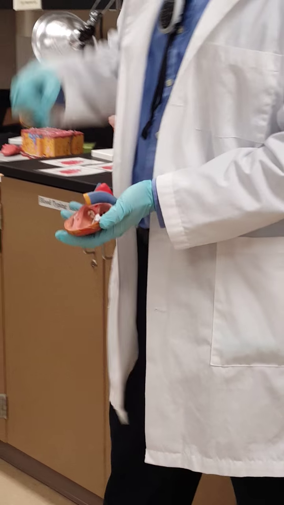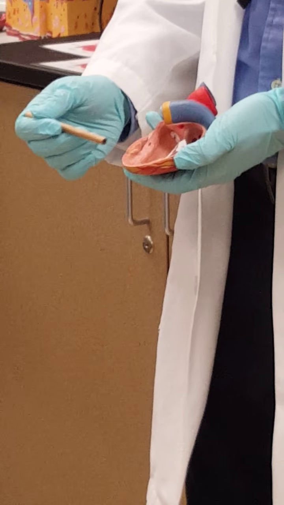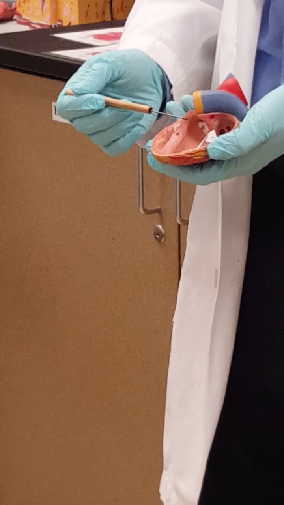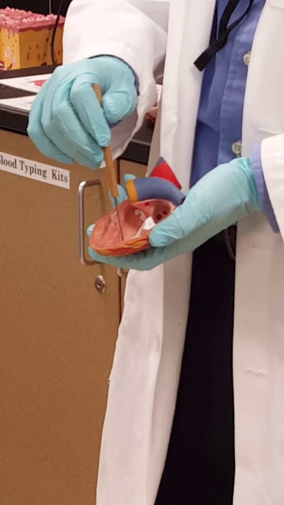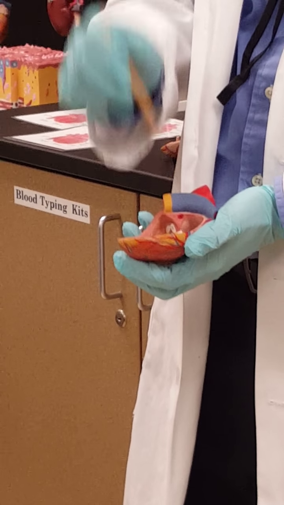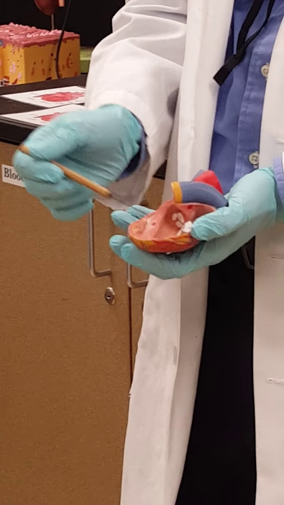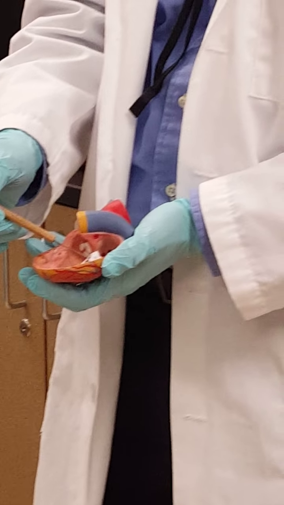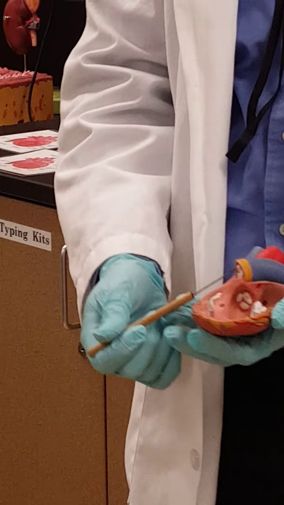If we open the heart from inside, what is this? Interventricular septum. What's that chamber? What's the name of this valve? Right side, tricuspid. What's the name of that valve? Mitral, bicuspid, left side. What's the name of that valve?